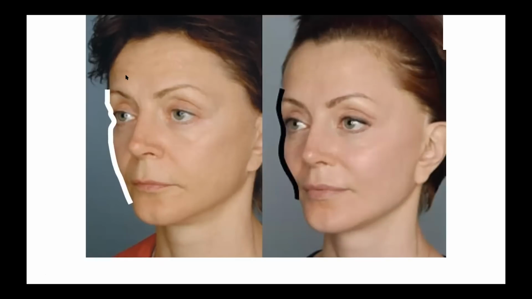Now, I love this photograph because the photograph on the left is her pre-photograph. This is before she did any aesthetic procedure, and here's the post. What you're starting to see is that initially she doesn't have a fairly prominent OG. She's got a fairly flat brow, somewhat flatter cheek.